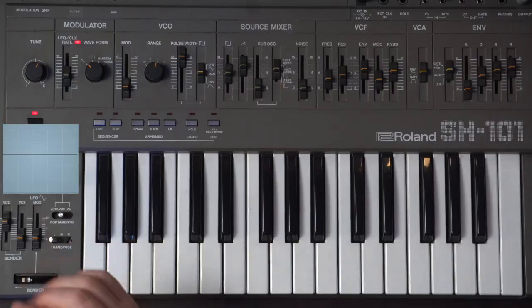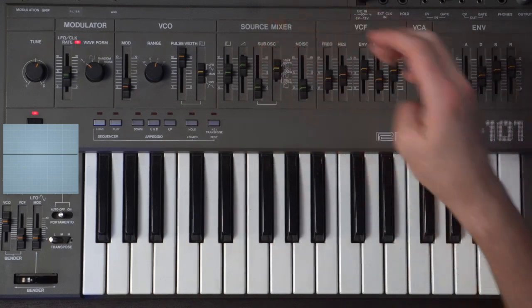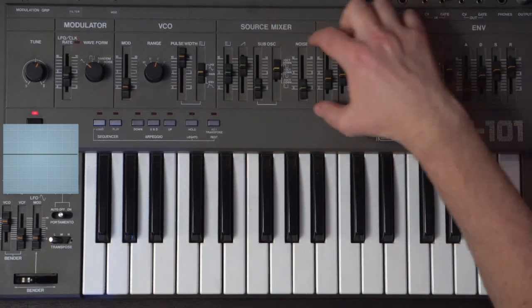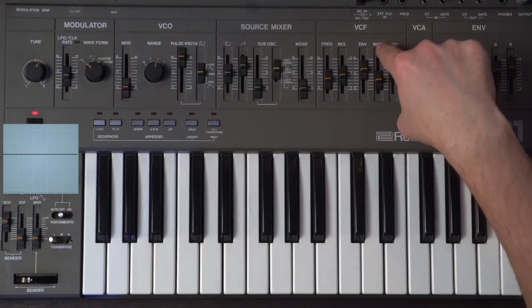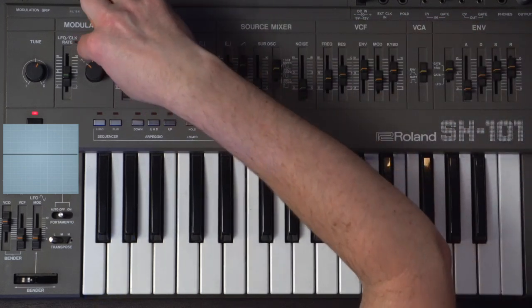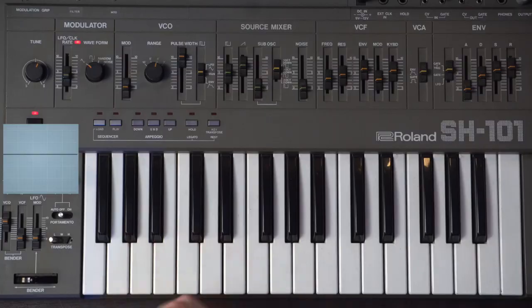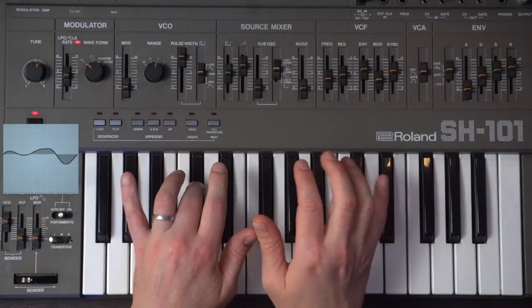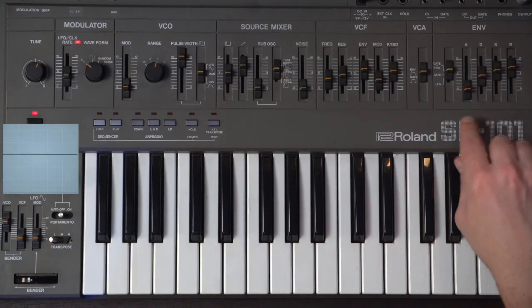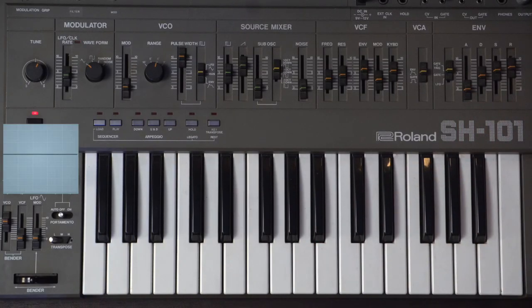No sub oscillator, pretty basic frequency and resonance, but then we've used the mod in the form of the triangle to kind of give a little bit of vibrato throughout the whole patch, but then you can really hear it on the back end of when I play the notes. And then obviously a pretty standard sort of ADSR there. So let's move on to the next one.